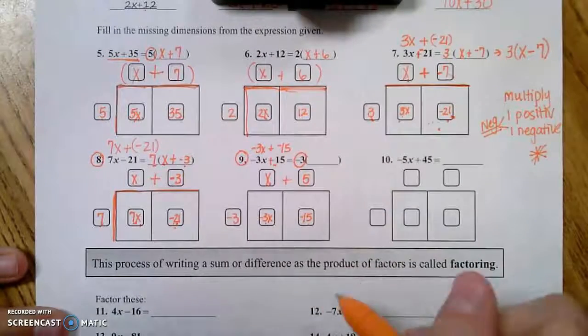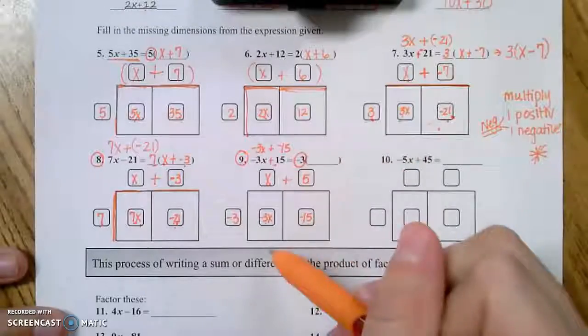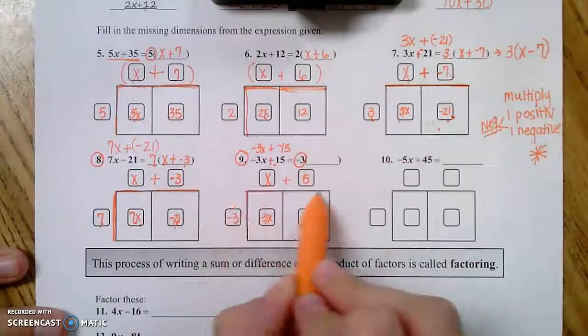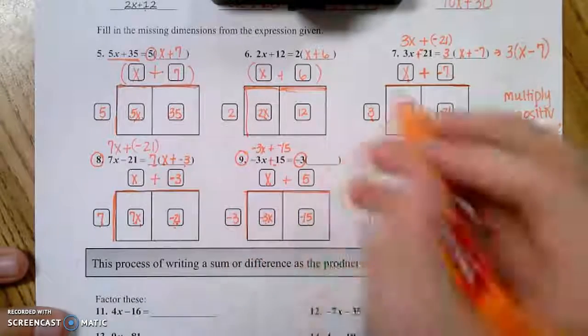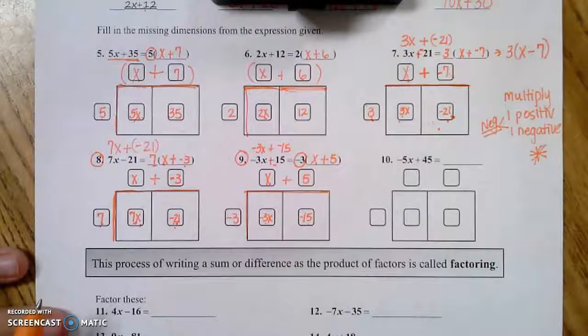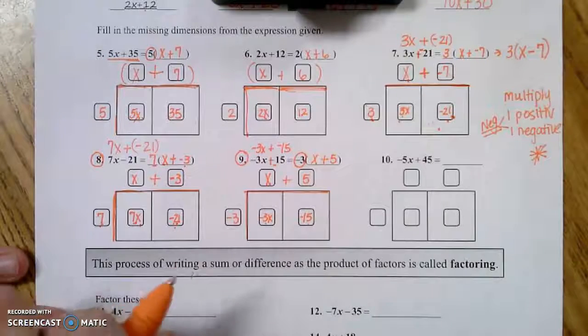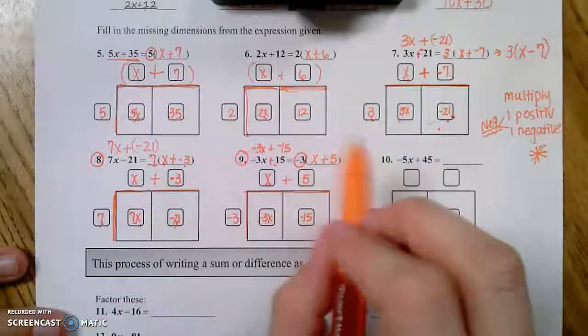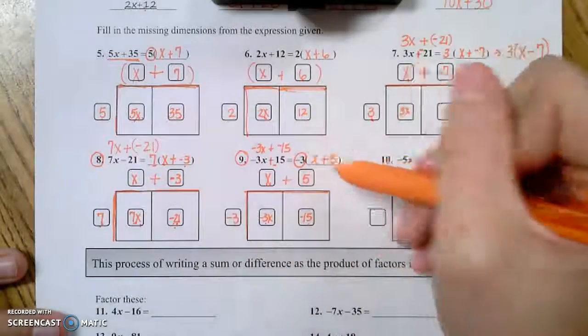So then if I'm rewriting this, my height is negative 3, and my two bases are x plus 5. Which would get me the answer of negative 3x minus 15 over here. So let's look at the distributive property.